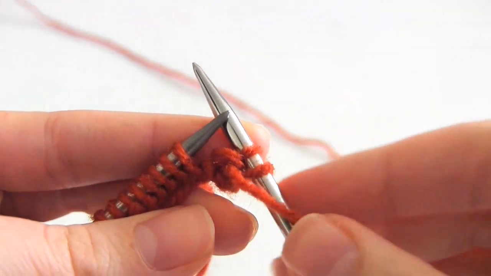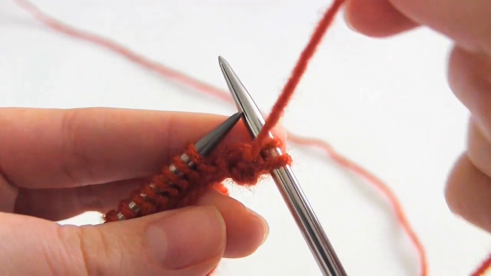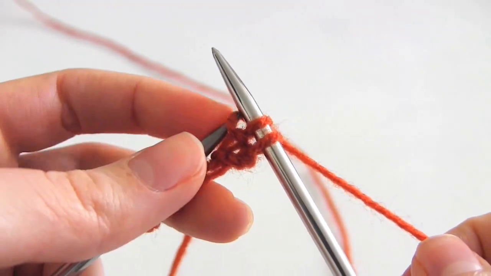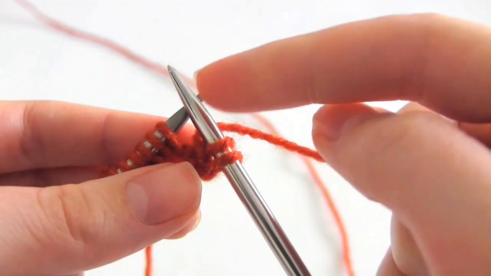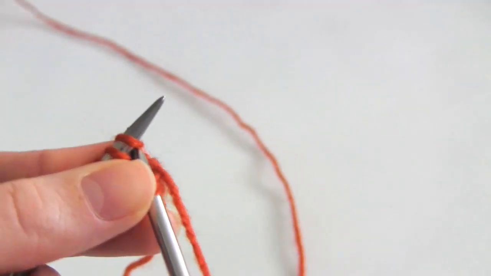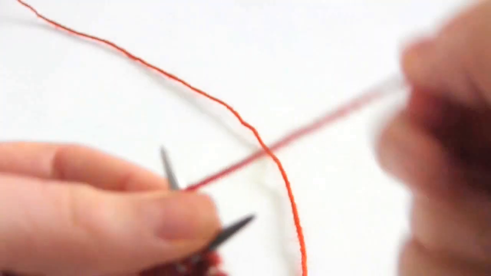Here I have 10 stitches, so it's knit stitch, purl stitch, knit stitch, purl stitch, knit stitch, purl stitch, knit stitch, purl stitch, knit stitch, and purl stitch. So it'll start on a knit stitch and end on a purl stitch.